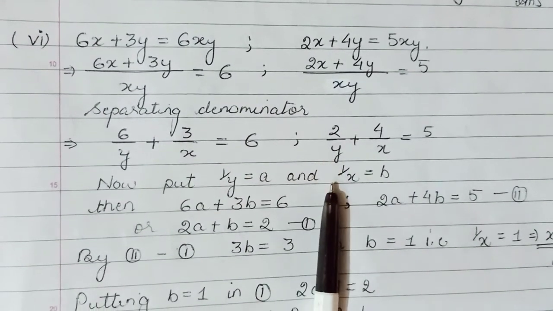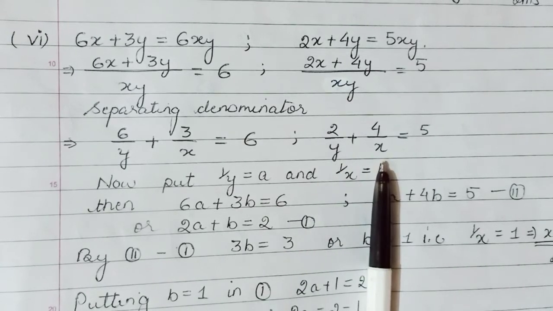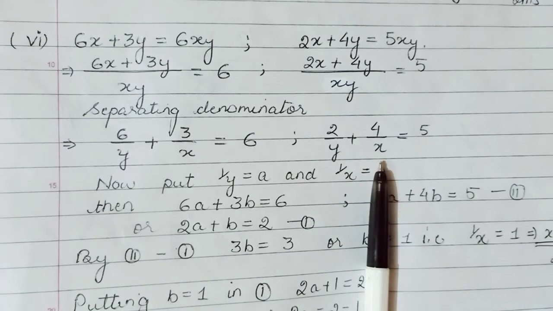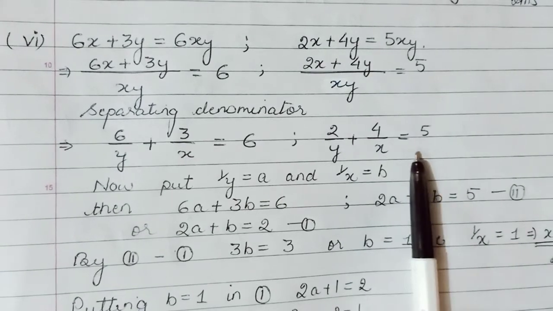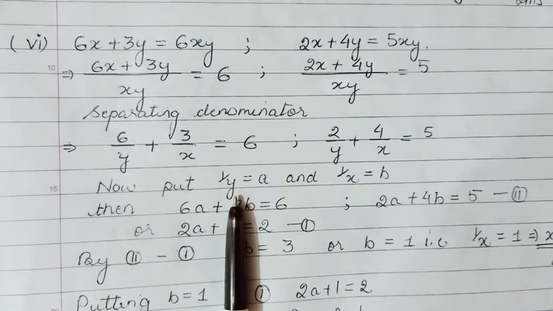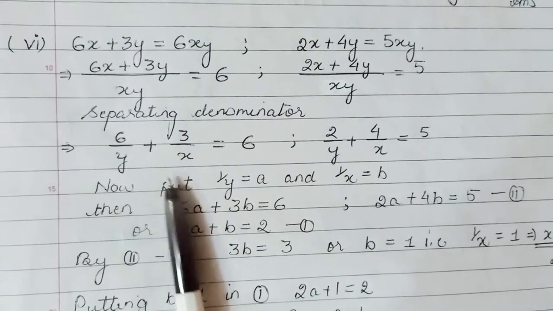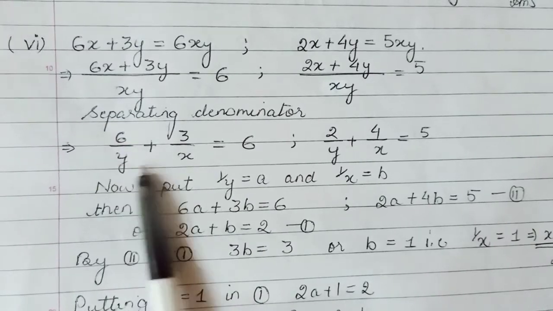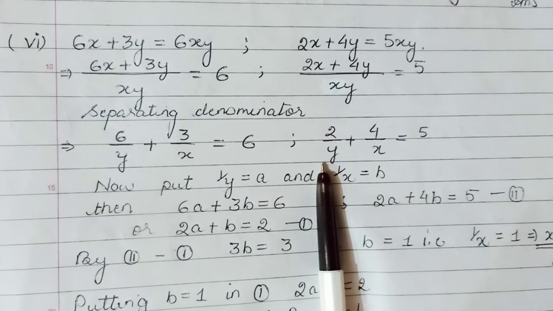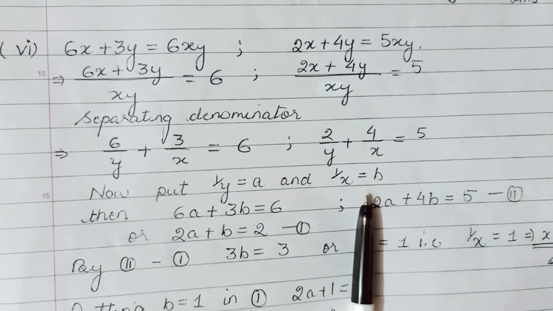Same way in the next equation. 2x upon xy, x cancelled, 2 upon y. Likewise 4y upon xy, y cancelled, 4 upon x is equal to 5. Now we have again the variables in the denominator, so our substitution comes in the simple form that we have dealt with already. Taking 1 upon y, both of them have y in the denominator, 1 upon y as a, 1 upon x will be taken as b.